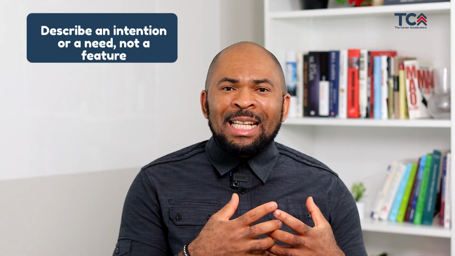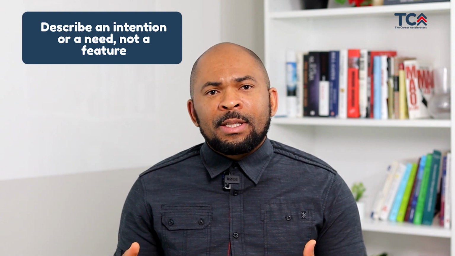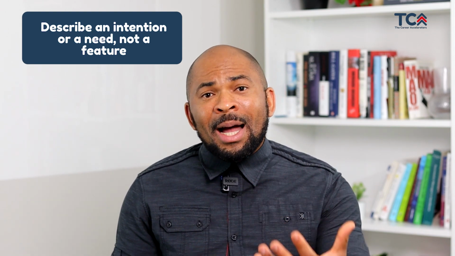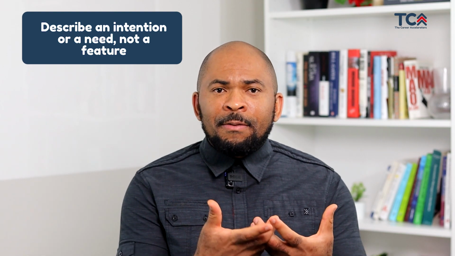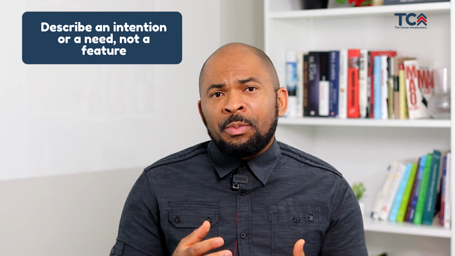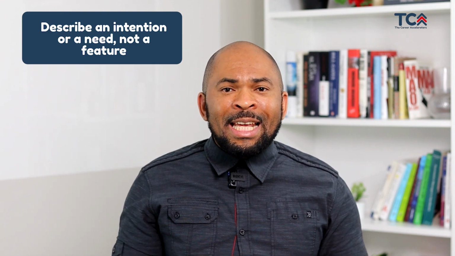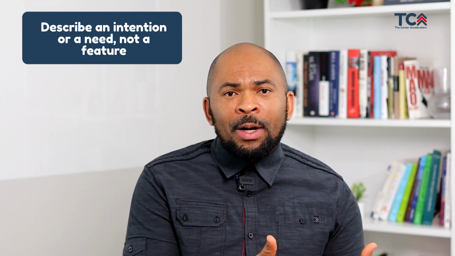The other thing you need to consider as well is to describe an intention or a need, not a feature. For example, instead of saying something like, I want to manage my profile, create a few user stories like, I want to be able to register, I want to be able to upload my profile photo, I want to be able to link my credit card to my profile. Each story will have a different value. Remember, these stories need to be independent.